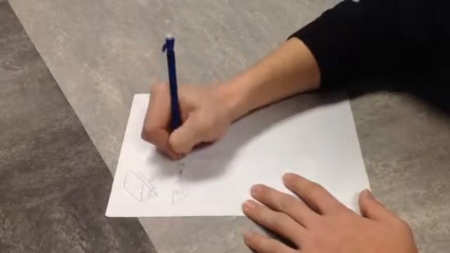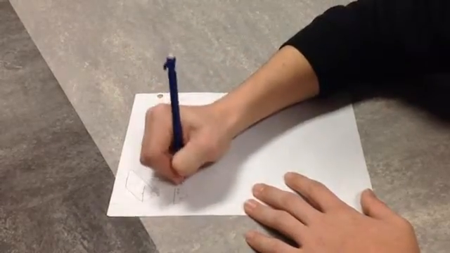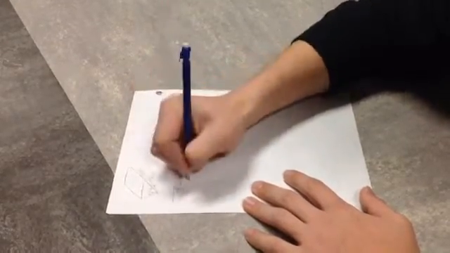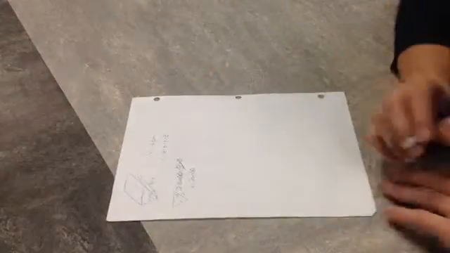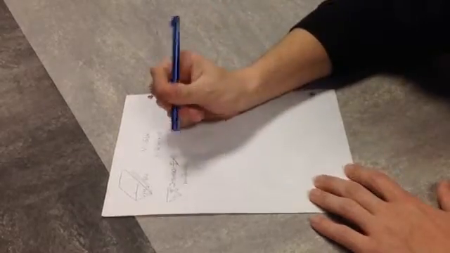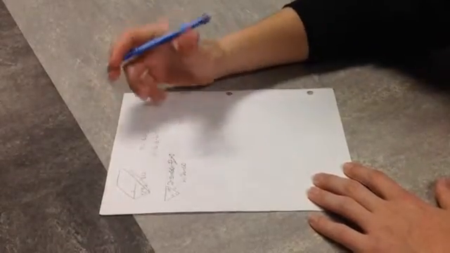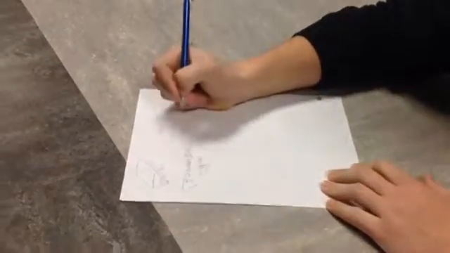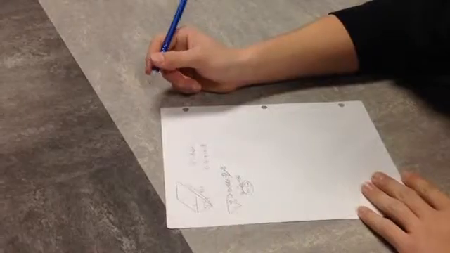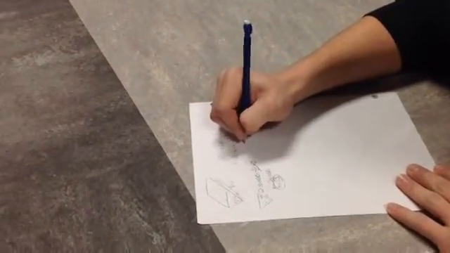We need to get the h alone. So we're just going to multiply this 2 over, cancel them out over here, and the new equation is h equals 2 sine 60. In order to solve that, you're going to need a calculator. But since I'm actually a genius, I'll just use my head. H is going to equal root 3.